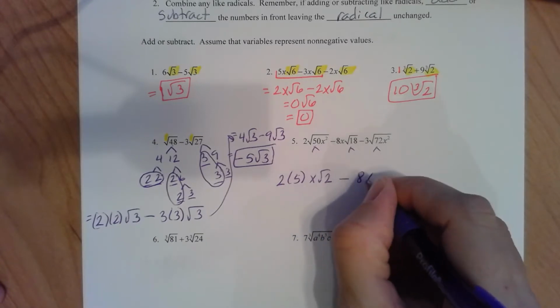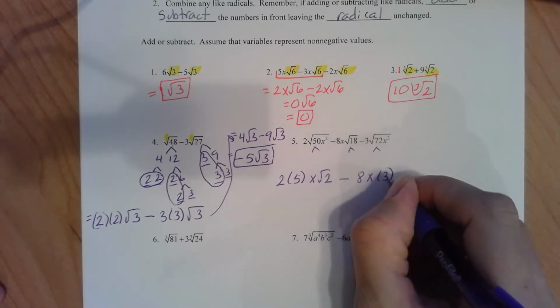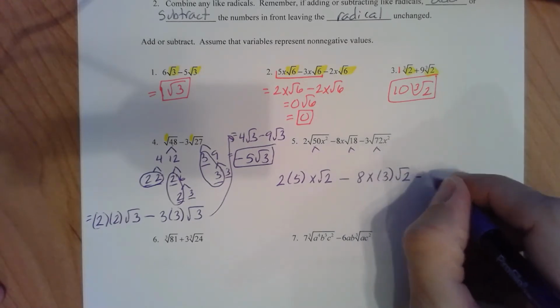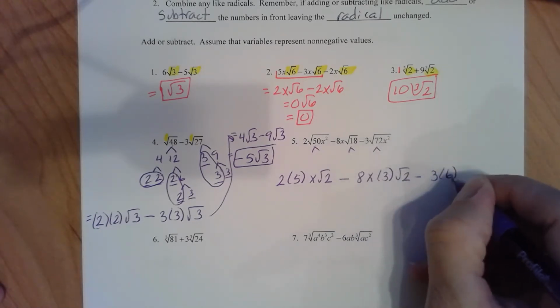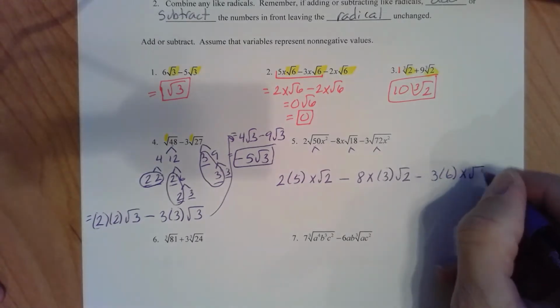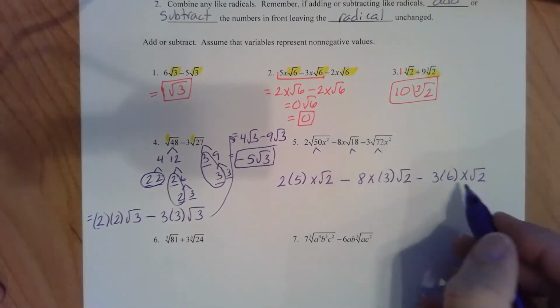Minus, we have the 8 and the x already out there, a 3 should have come out, and a 2 should have been left underneath. Minus, we have a 3 on the outside, a 6 should have come out, and the x's should come out, and we're left with a 2 underneath. Now why is the x out?